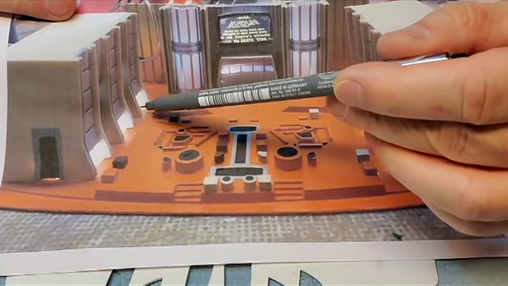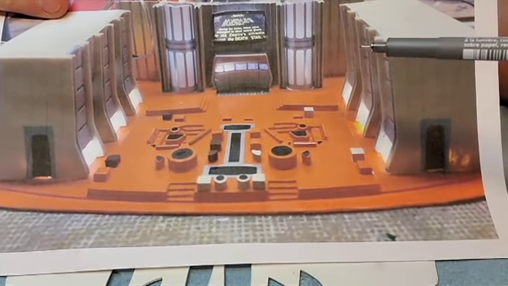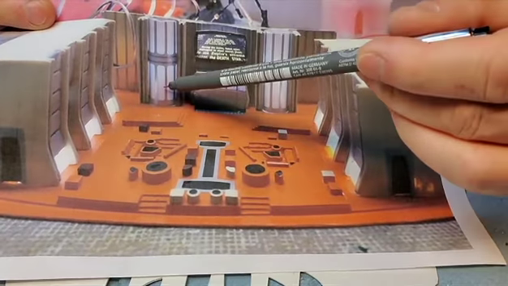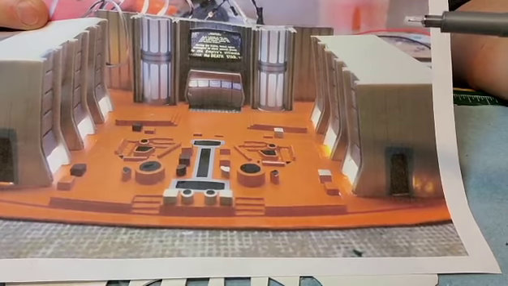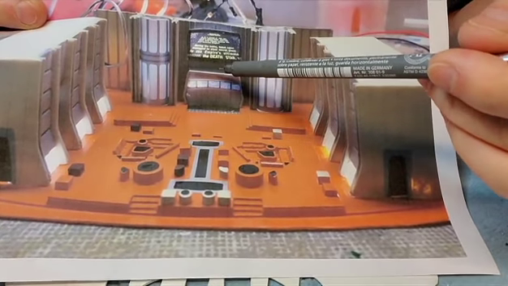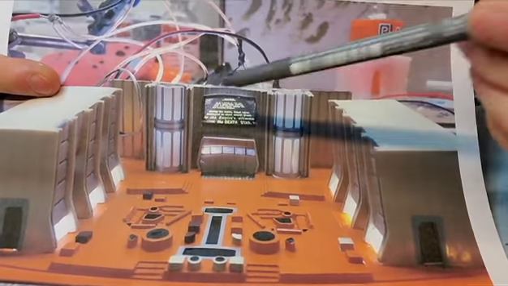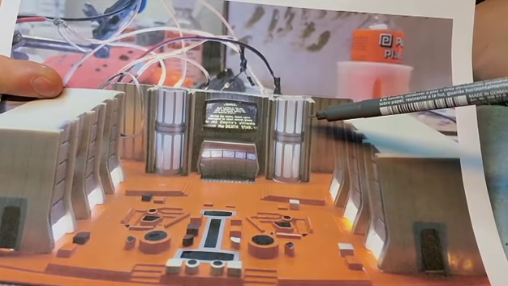So I want LED lights along the bottom there, and he's got the turbo lift areas here lit up partially, and of course the back view screen. So I'm going to be able to incorporate all of that into my model.